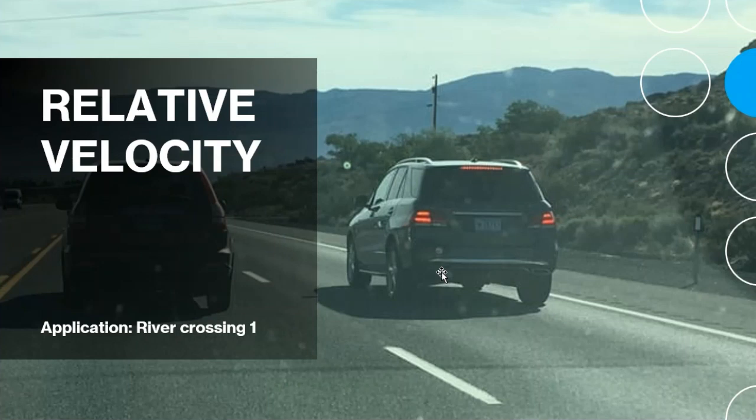Relative velocity application is what we are starting now, and we are considering river crossing. When we are crossing a river, this can apply to airplanes, right? When they are moving in air, they usually cross the air that is blowing in a particular direction. So they consider all these things, the velocity of the airplane relative to the air, before they consider moving in a particular direction and at a particular time.